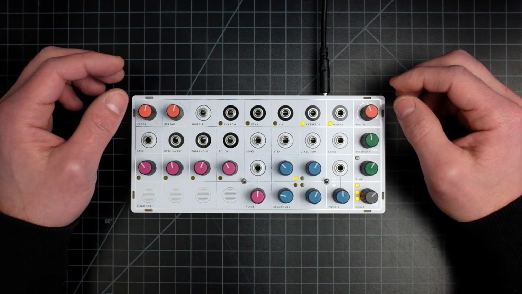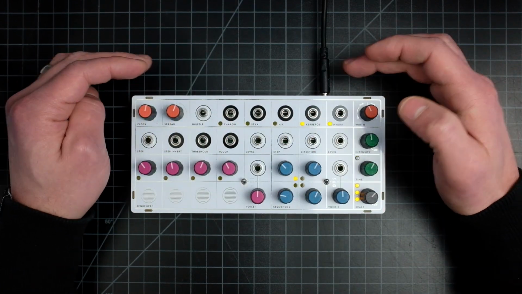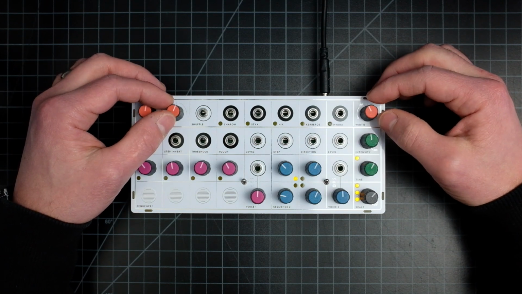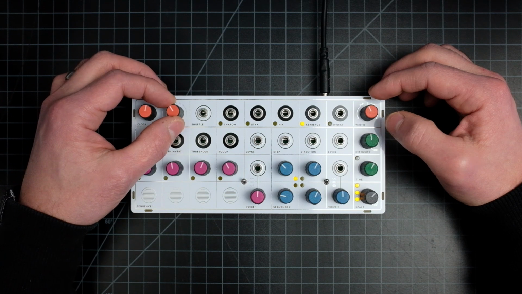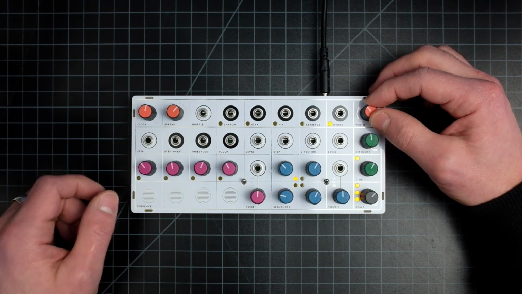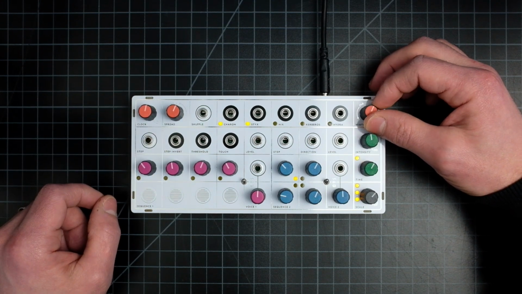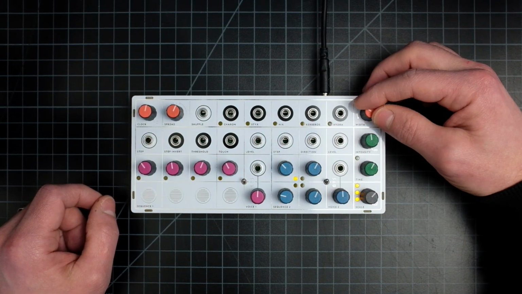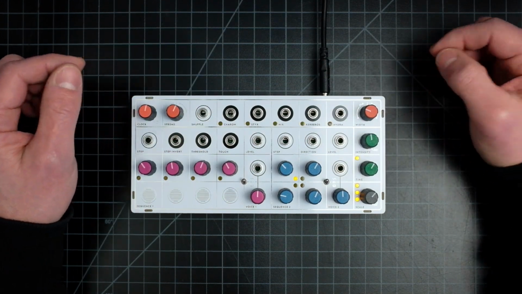So between these three knobs, master clock, spread, which adjusts the timing relationship between all these outputs and gives you randomized rhythms, and then the width control, which lets you adjust the pulse width from right to left, left to right, you get a lot of different variations from a pretty small space.